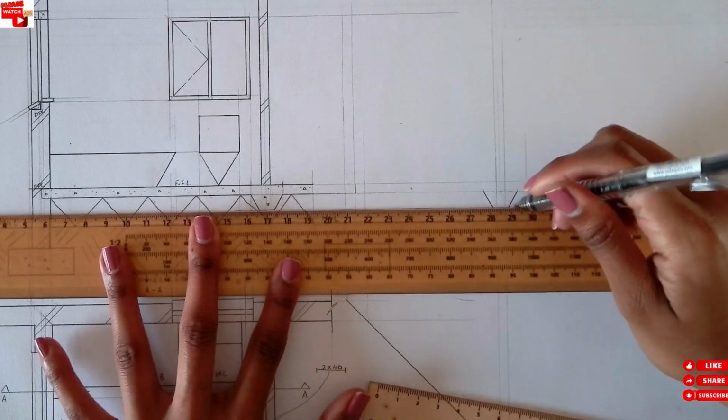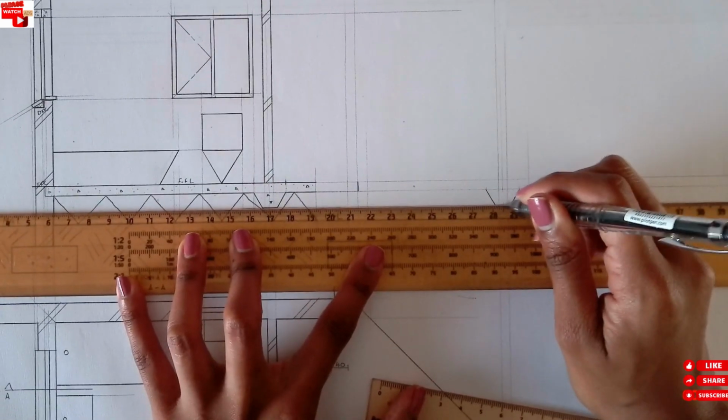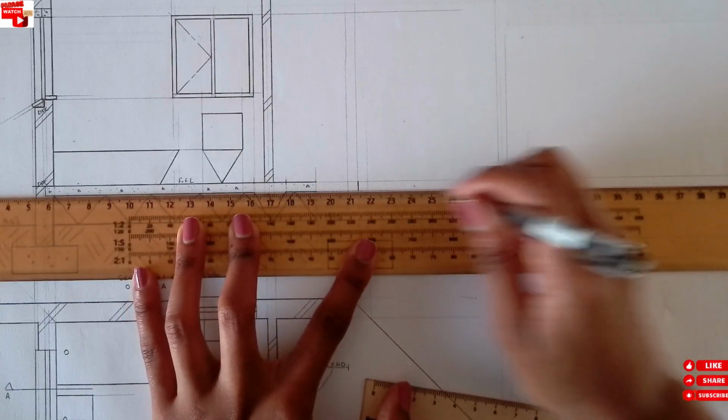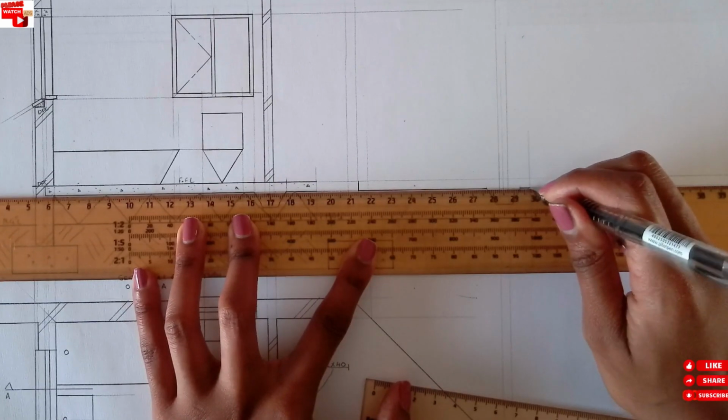So once that has been done, I can just easily outline it with my set square.